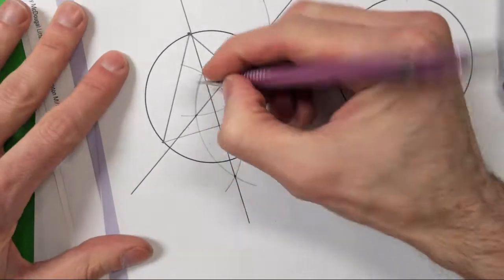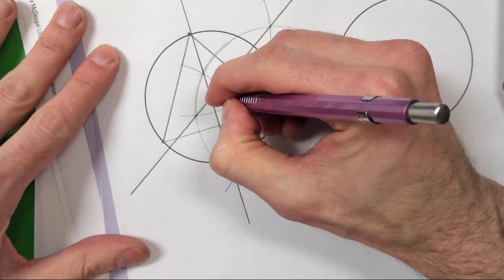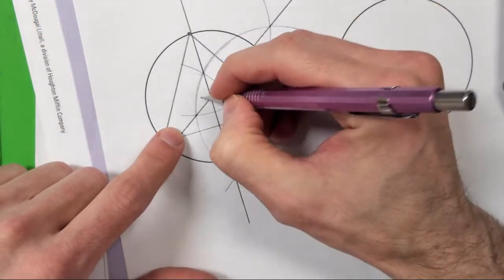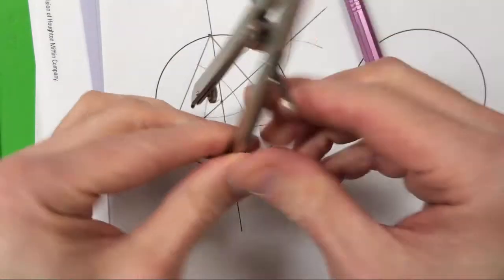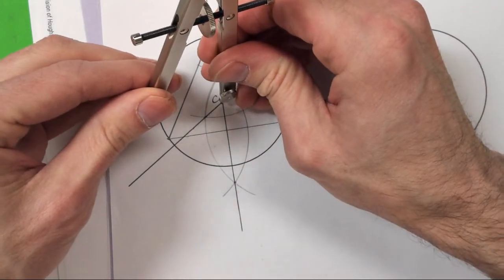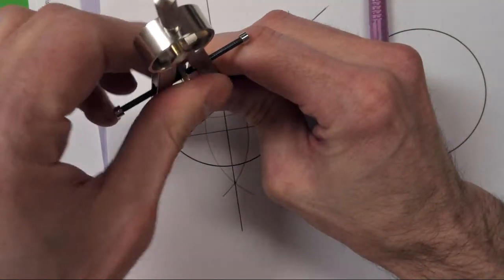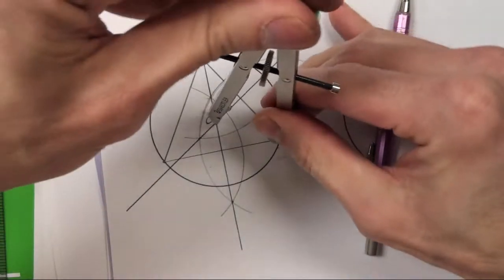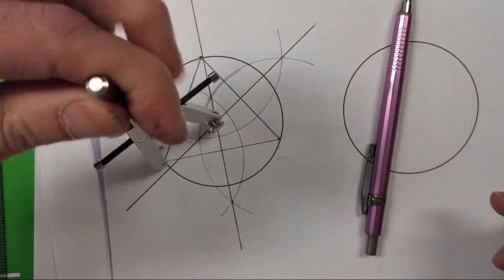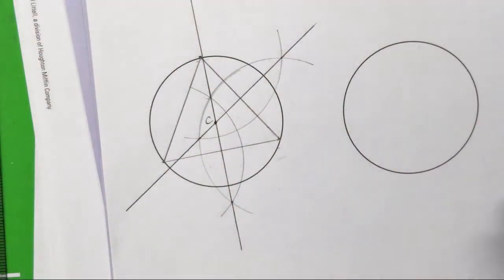All right, so this point here should be the circumcenter. I'll label it with a C. If I were to set my compass from point C to the edge of the circle, it should hit all of my points. It should be equidistant to all of my points. Okay, so there's that side of it.